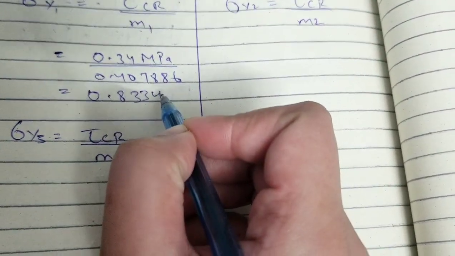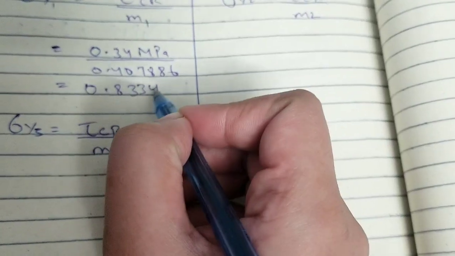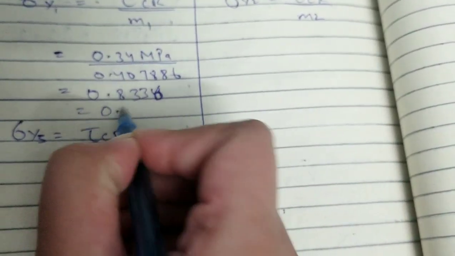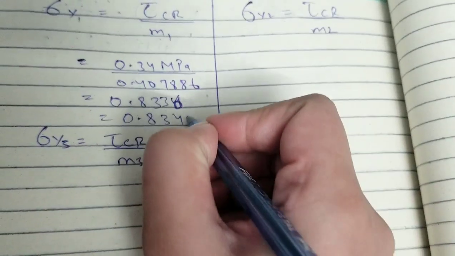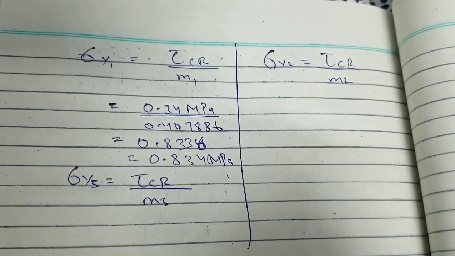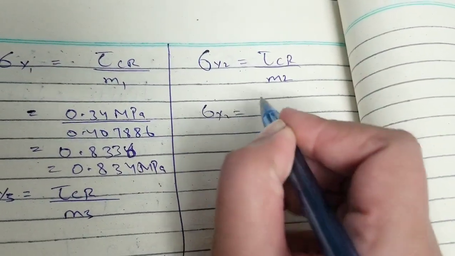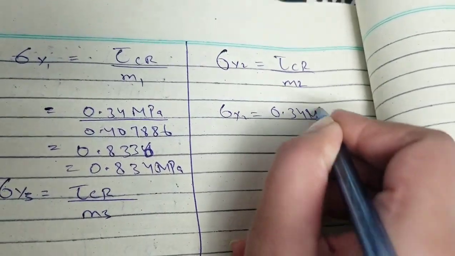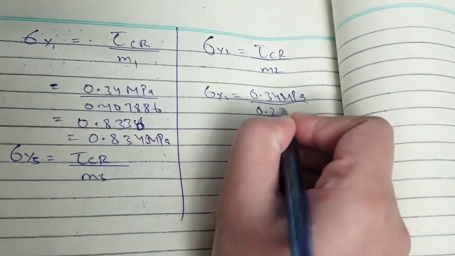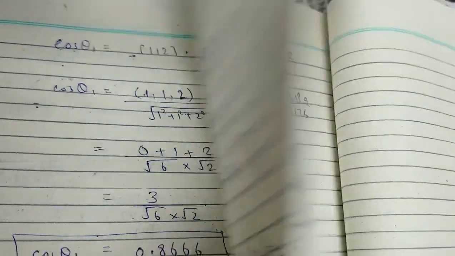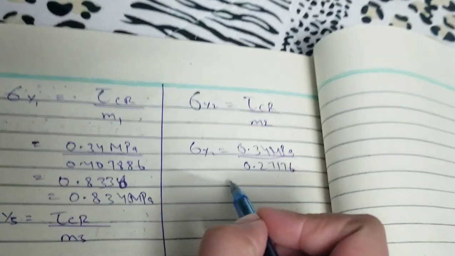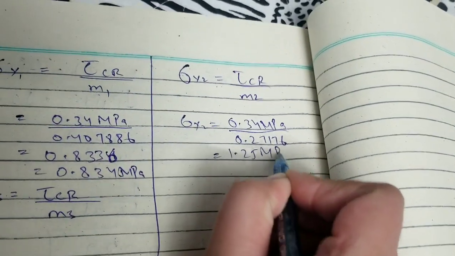We get 0.8346, which we can round off, in megapascal, as one of the critical values.